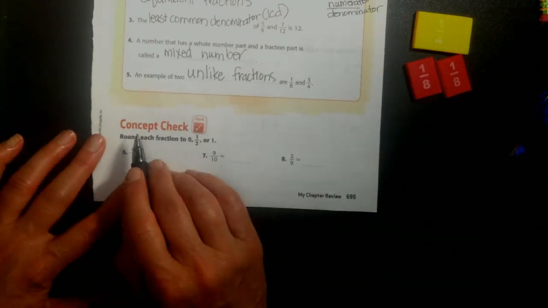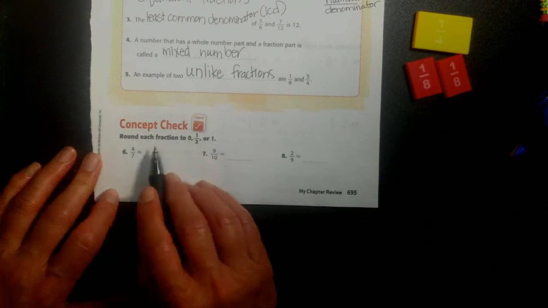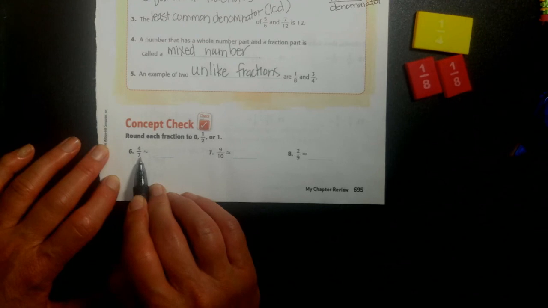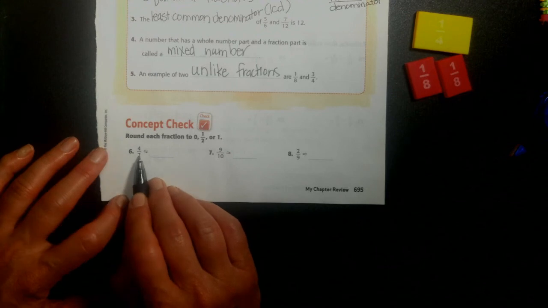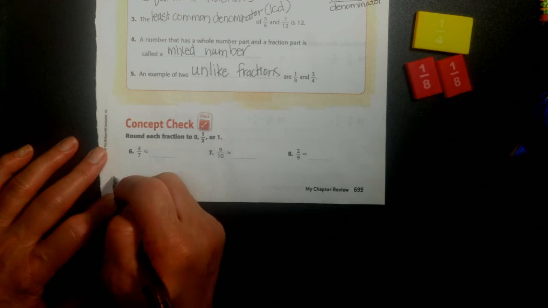We're going to round each fraction to either 0, 1/2, or 1. So 4/7. I'm going to see what it is closest to. 7 doesn't have a half number. I know 3/6 does, so one thing I would do is find an equivalent fraction for 4/7.